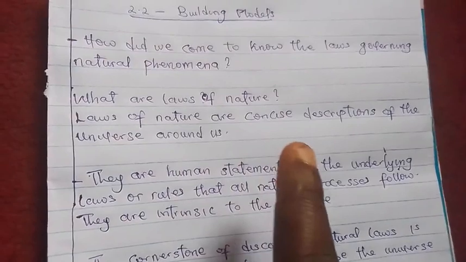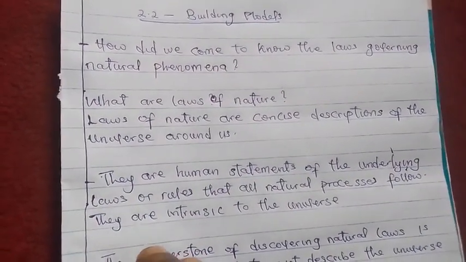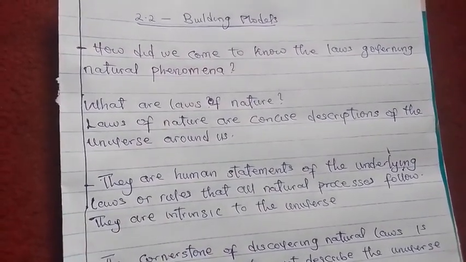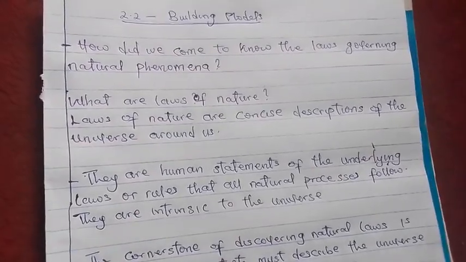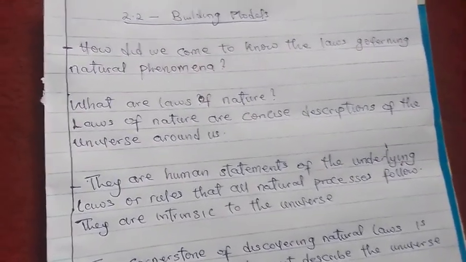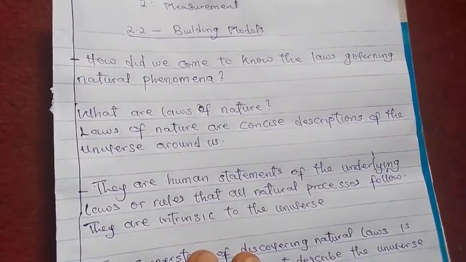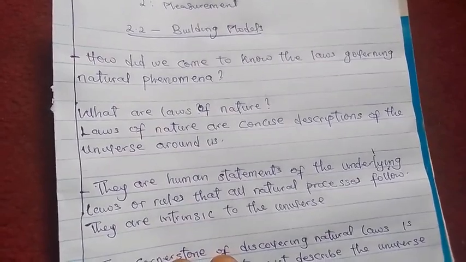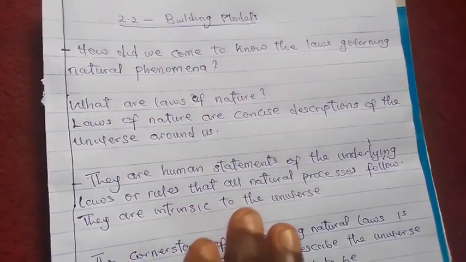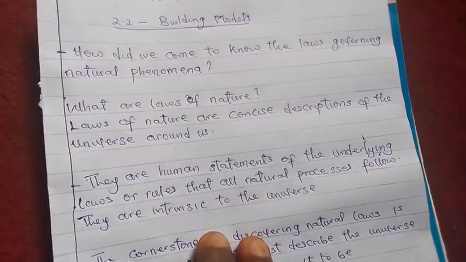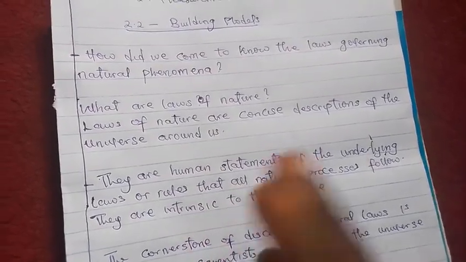Laws of nature are concise descriptions of the universe around us. One thing about scientific laws is that they are descriptive. That is, they describe nature. They describe the universe around us. When I say descriptive, I'm talking about natural sciences. The laws of natural sciences are descriptive, unlike laws in social sciences like economics, which are usually prescriptive, to prescribe something.